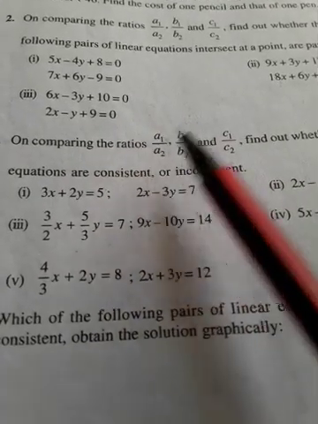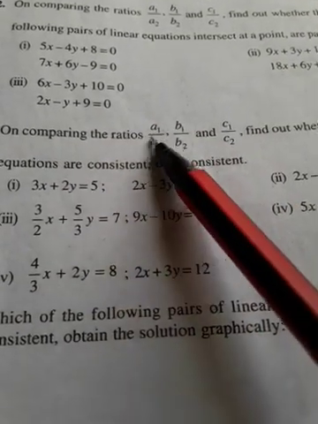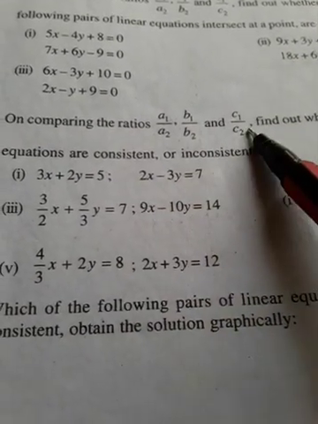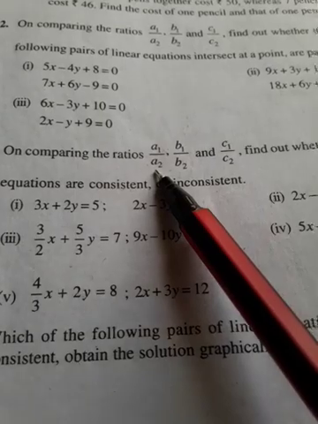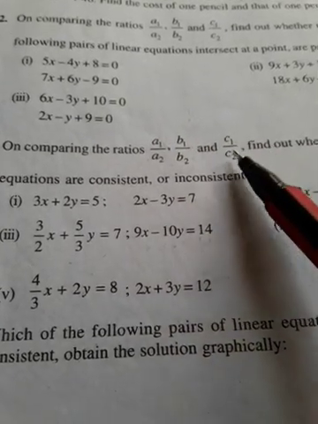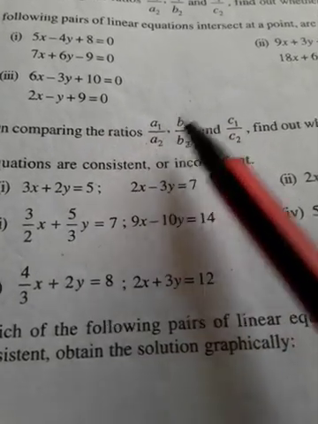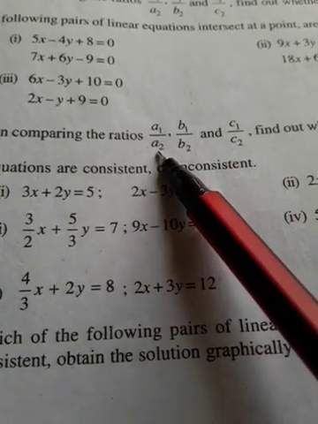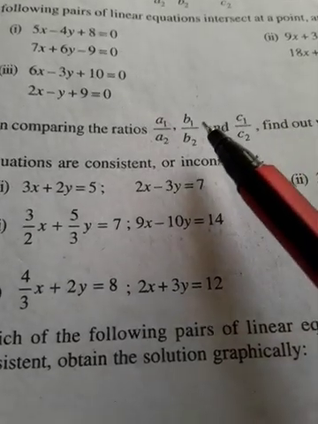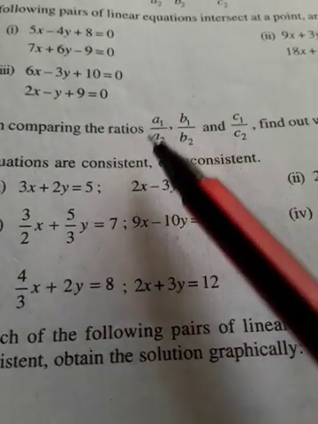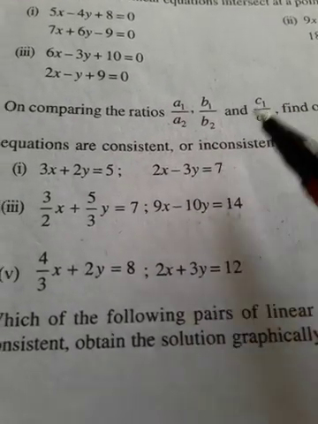Here, if A1 by A2 is not equal to B1 by B2, then consistent. If A1 by A2, B1 by B2 and C1 by C2 are equal, then also the equations are consistent. If A1 by A2 equals B1 by B2, not equal to C1 by C2, then the equations are inconsistent. Only if A1 by A2 equals B1 by B2 but not equal to C1 by C2, are the equations inconsistent.